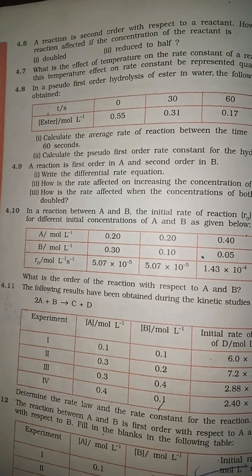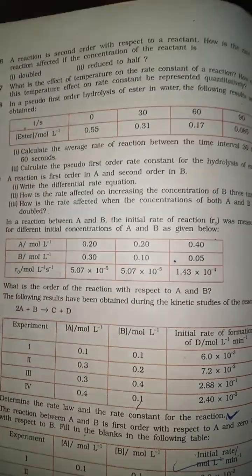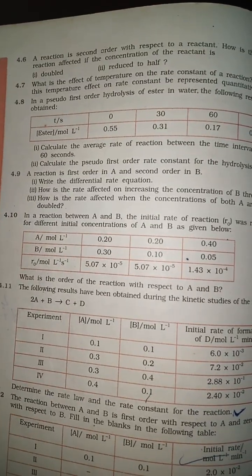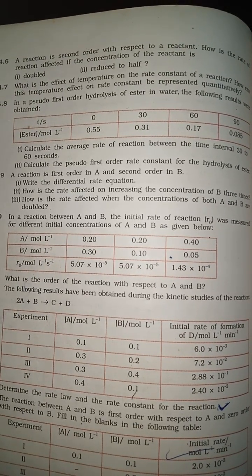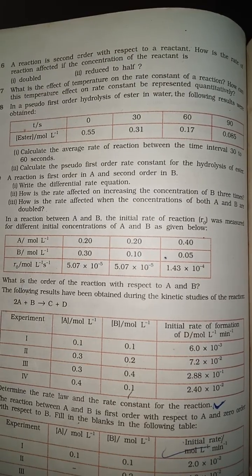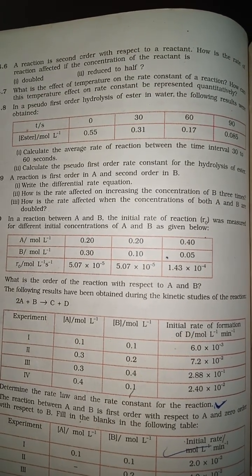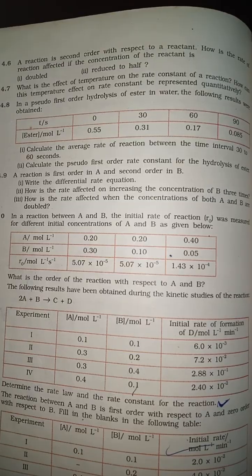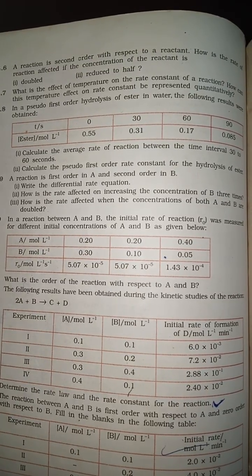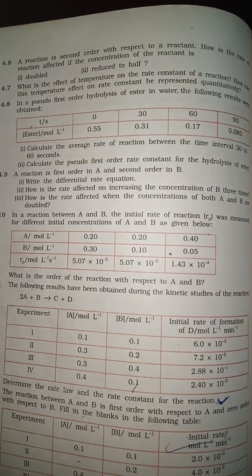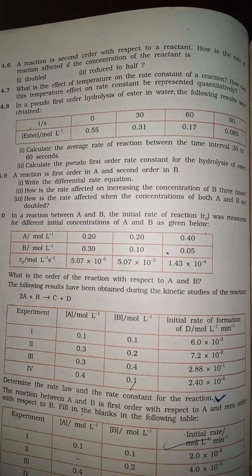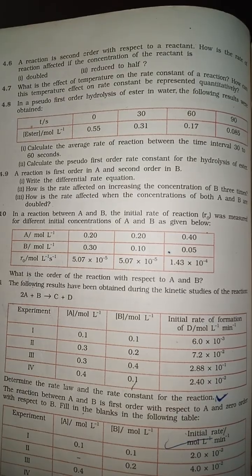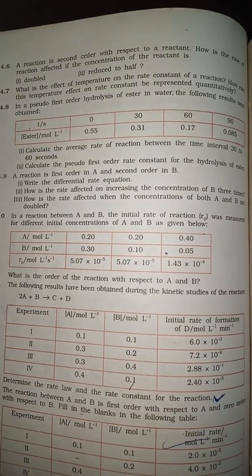In a pseudo first order hydrolysis of ester in water, the following results were obtained. t: 0, 30, 60, 90 seconds. Ester in mole per liter: 0.55, 0.31, 0.17, 0.085. First, calculate the average rate of reaction between the time interval 30 to 60 seconds. Second, calculate the pseudo first order rate constant for the hydrolysis of ester. In a reaction between A and B, the initial rate of reaction R naught was measured for different initial concentrations of A and B as given below.